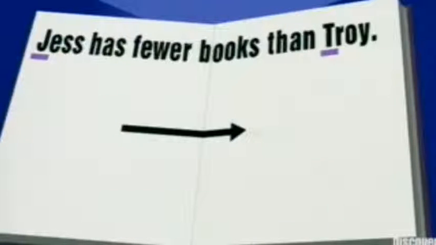New sentence. Jess has fewer books than Troy. Is Jess the big number or a small number? Jess is a small number. Troy is the big number. What letter do we write for Troy? Here's the T for Troy.